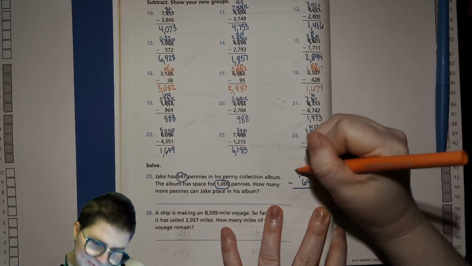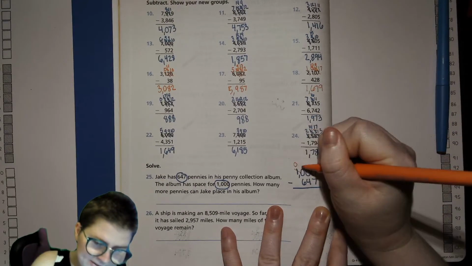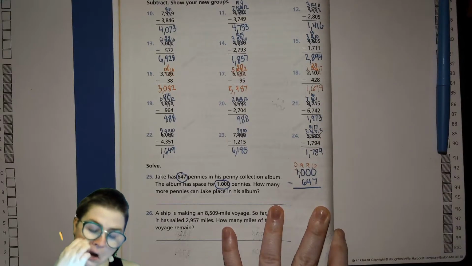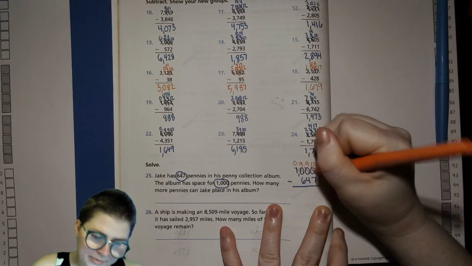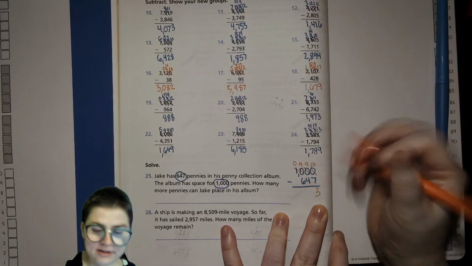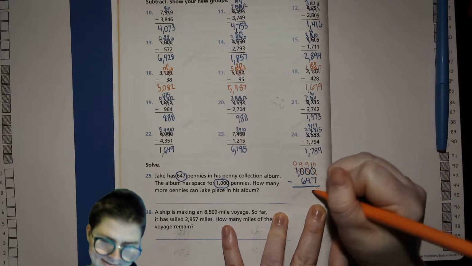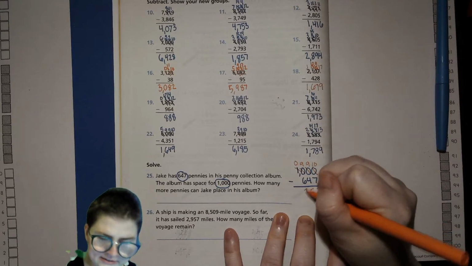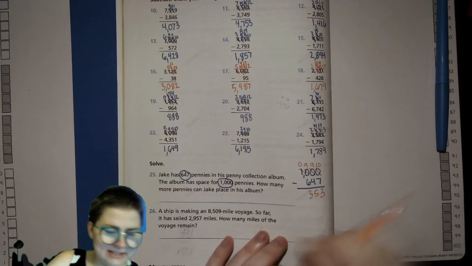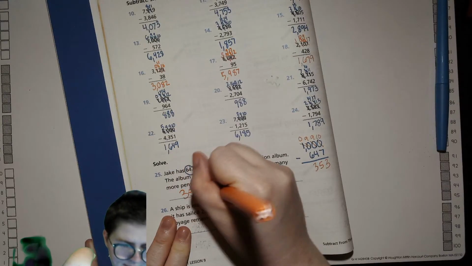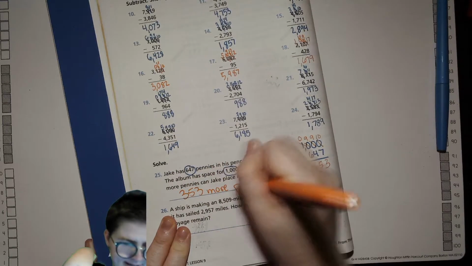So we'll do that thing where we cross this off and we make that 0, and then this will be 9, 9, 10. Boom, boom, boom. 10 take away 7 is 3. 9 take away 4 is 5. 9 take away 6 is 3. So he has space for 353 more pennies.